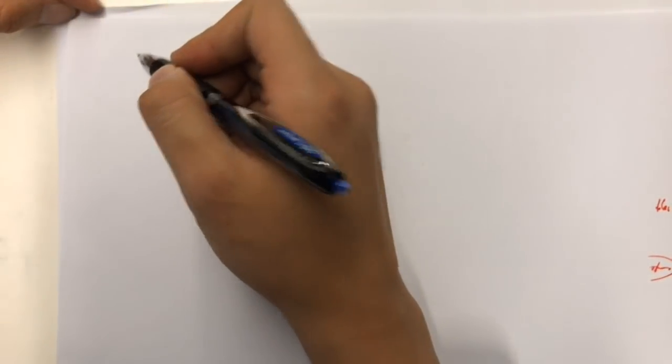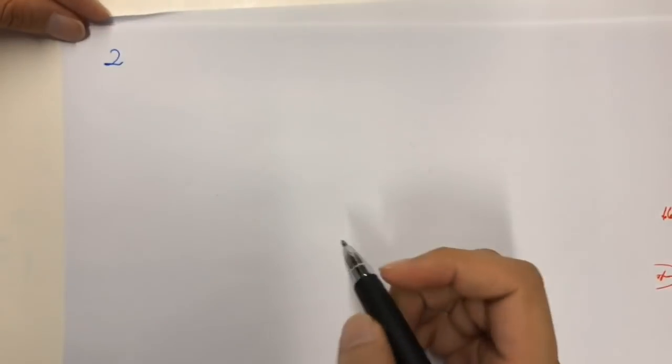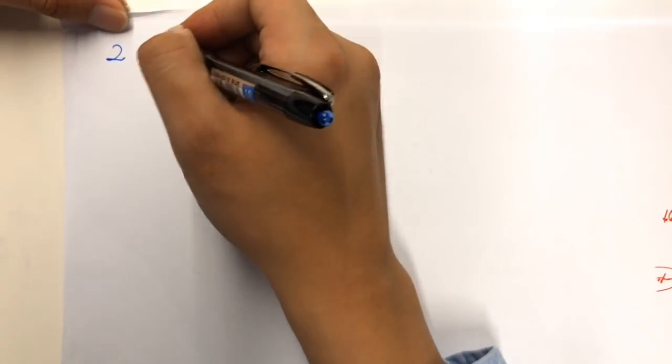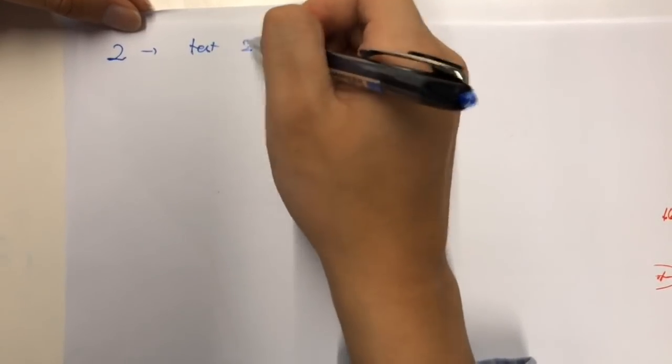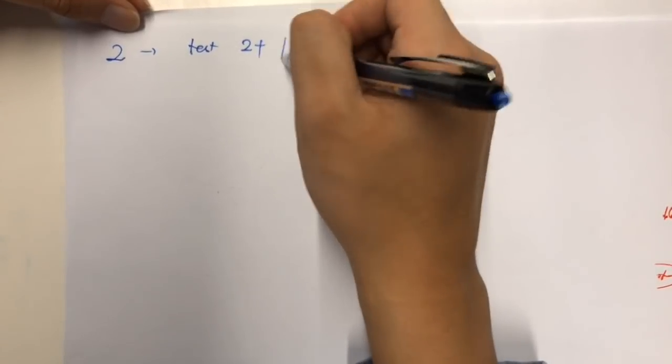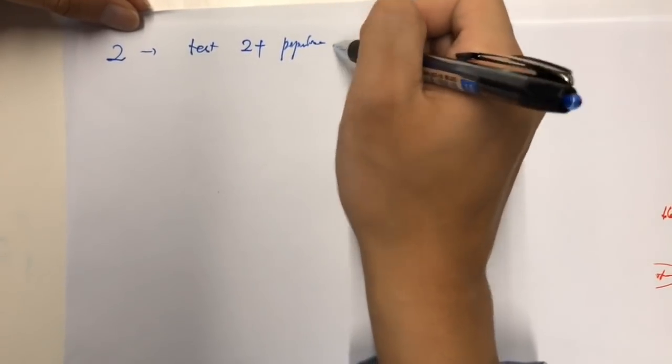There are two occasions that we need to use ANOVA, right? One is to test more than two population means. So this is when we use ANOVA.